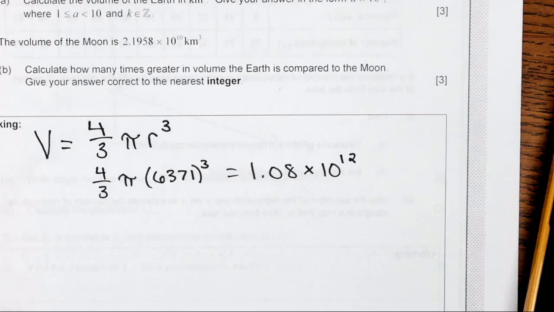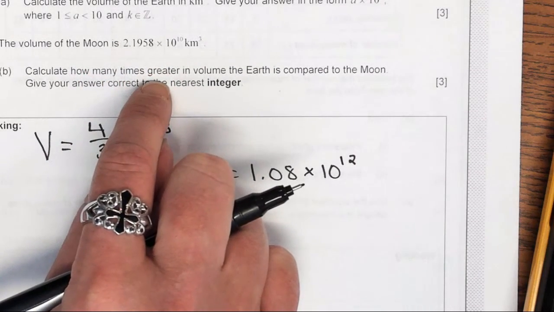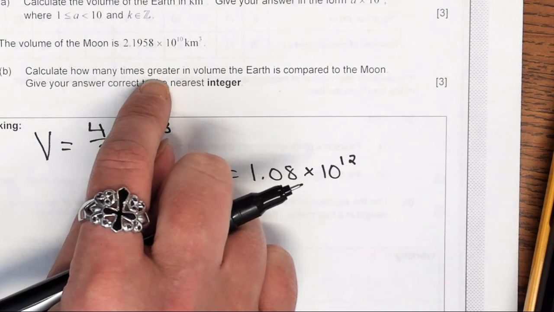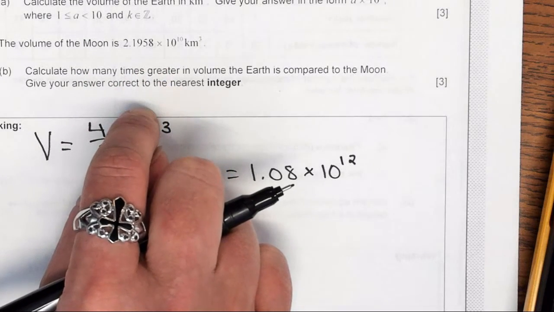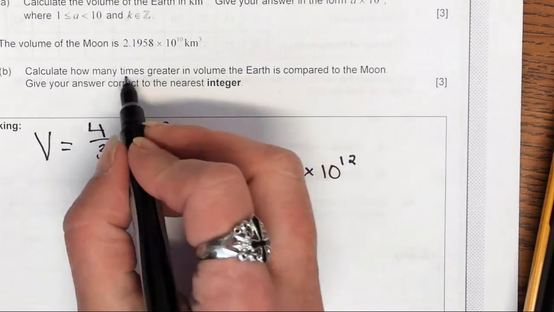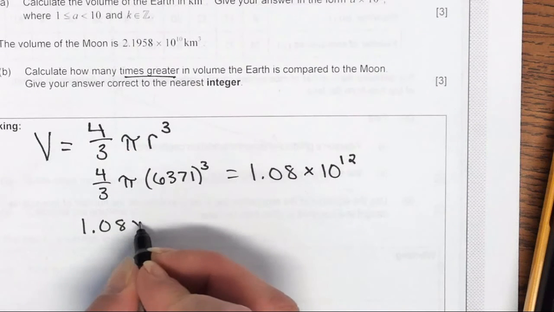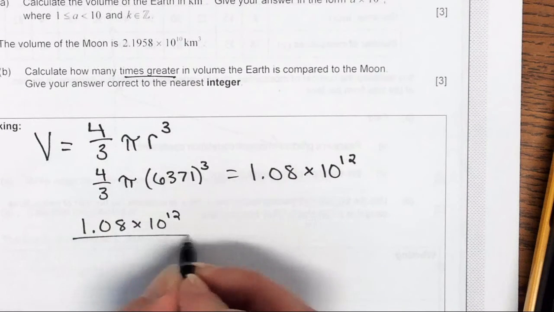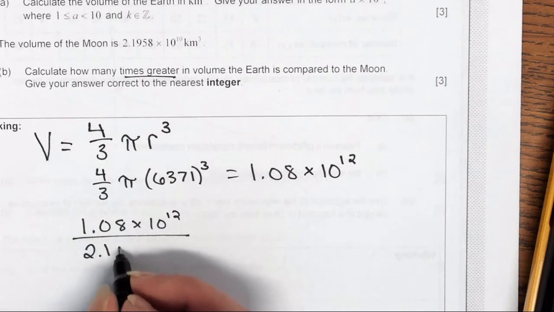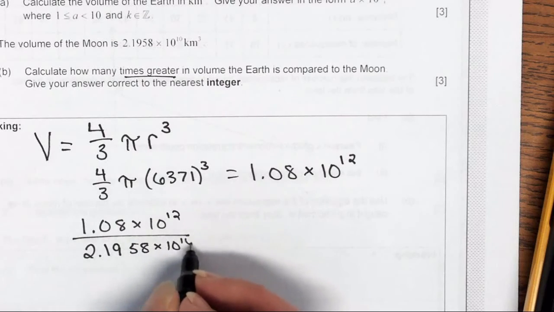The volume of the moon is given here. How many times greater is the volume of the Earth to the moon? So we're trying to find out how many times greater. So 1.08 times 10 to the 12 divided by 2.1958 times 10 to the 10th.